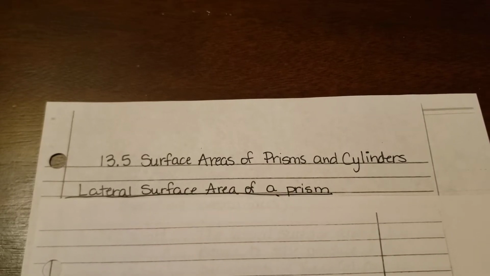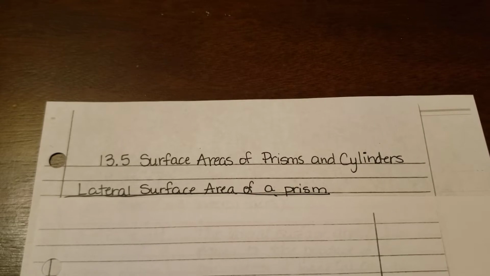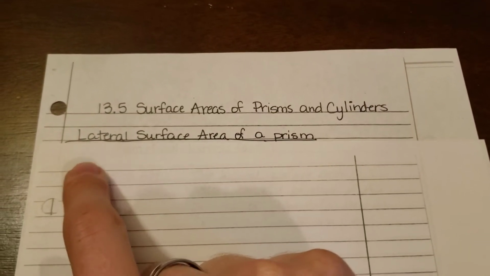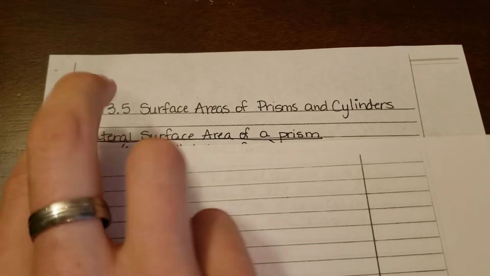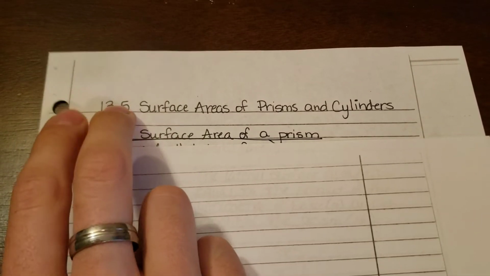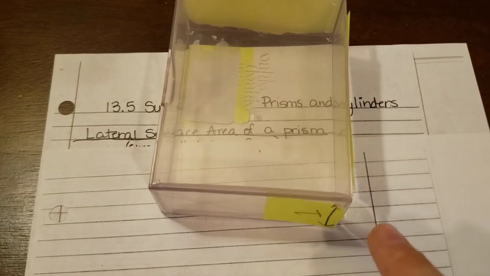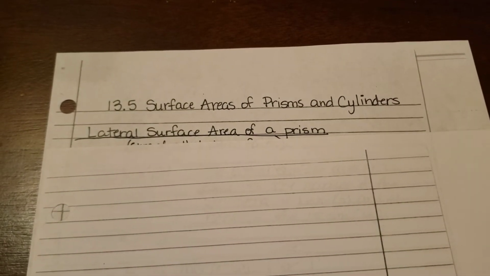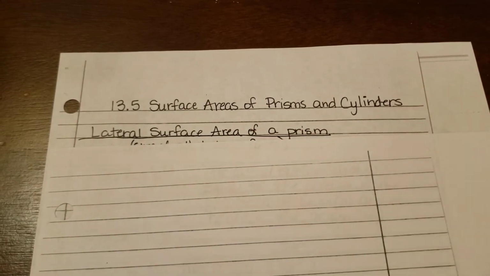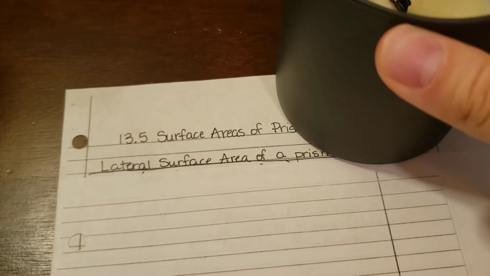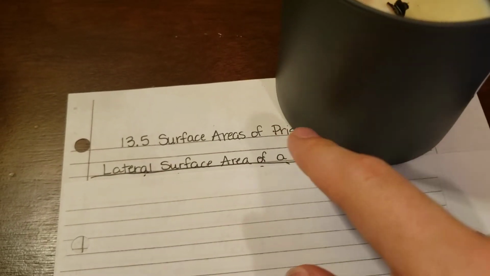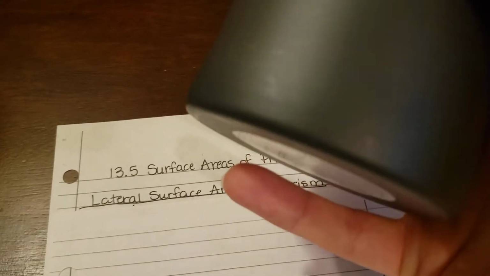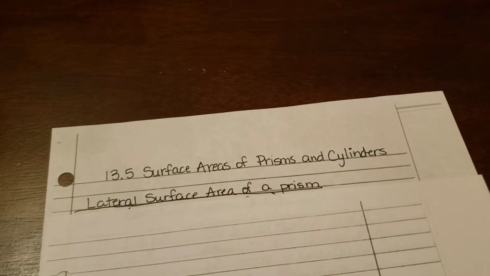First off, we're going to be talking about lateral surface area and then later just the entire surface area. The lateral surface area is just talking about the sides. You might know a lateral pass in football. That's when you have to pass the ball to your side. In this case, the lateral area is just the side of it. We're not talking about the top or the base. We're just talking about the sides.